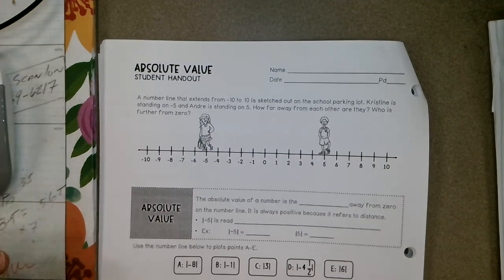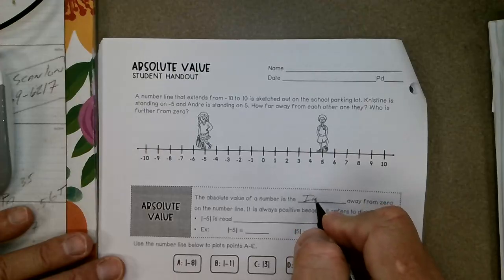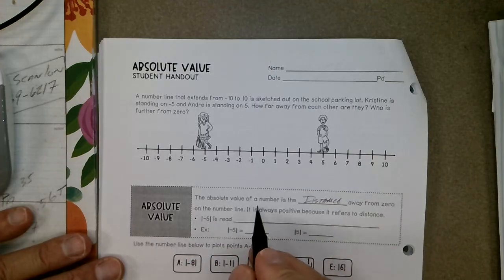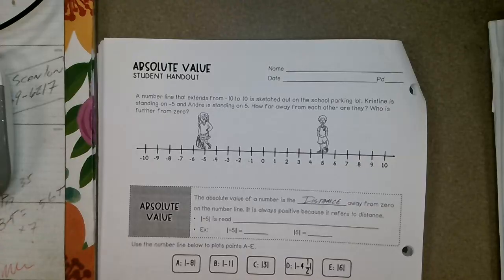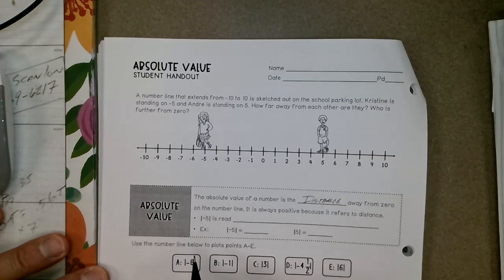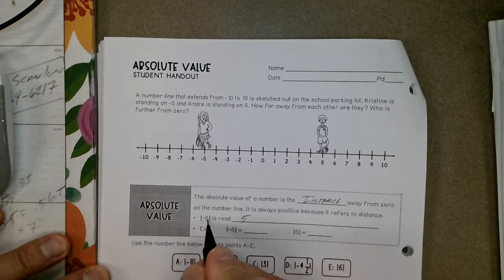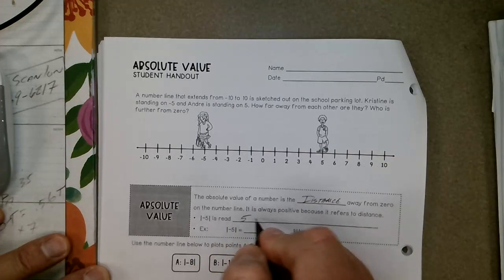Let's get started here. The absolute value of a number is the distance away from zero. The absolute value of a number is the distance away from zero on the number line. It is always positive because it refers to the distance, right? So this is read, the absolute value of -5 is 5. All right, so the absolute value of -5 is 5. And that's how it's read.